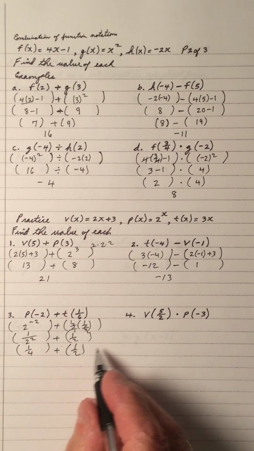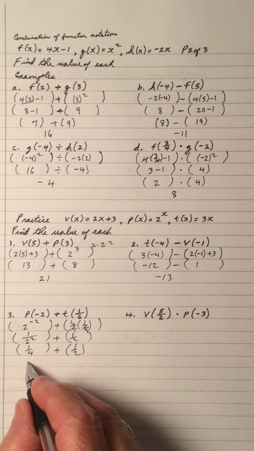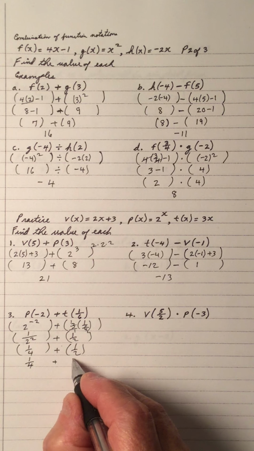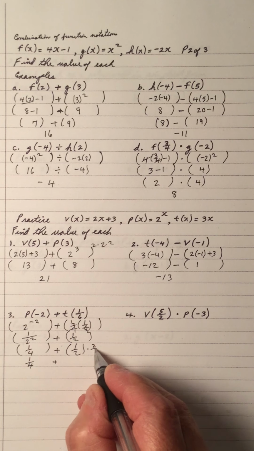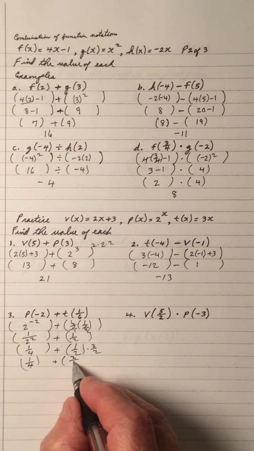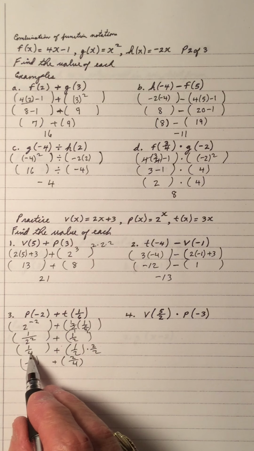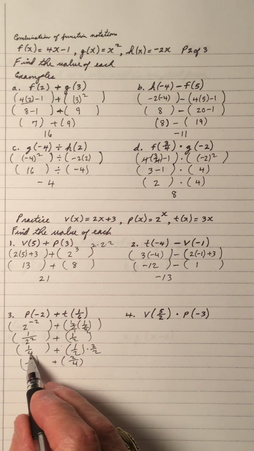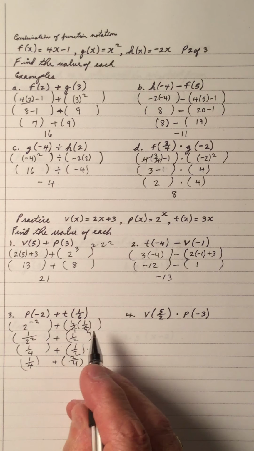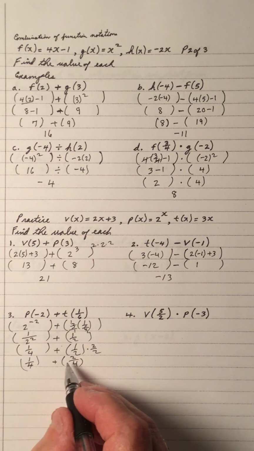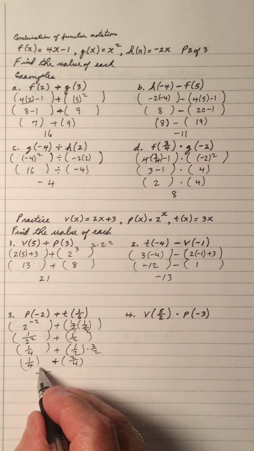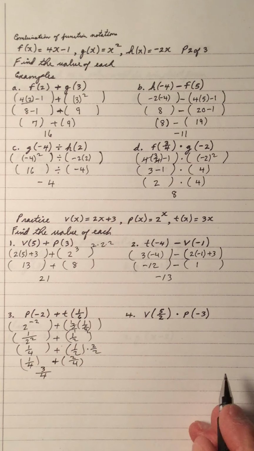Okay, and now we're adding fractions. Common denominator is 4, so that's 1 over 4. And this one is times 2 over 2, and that gives us 2 over 4. Notice the common denominator for 2 and 4 is 4, so that one is okay, let it stay. And we multiply by 2 over 2 to give us 2 over 4. And we have same denominators. When we add, we keep the denominator and add the numerators. 1 plus 2 is 3.